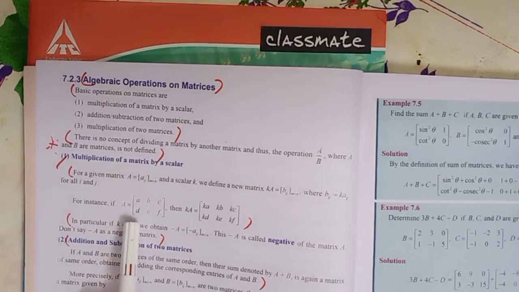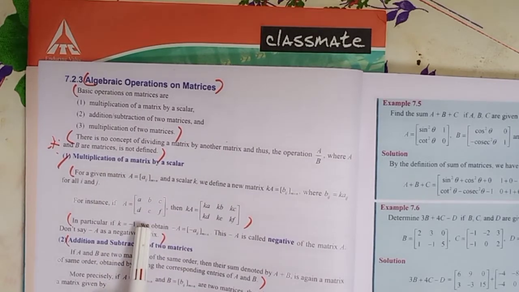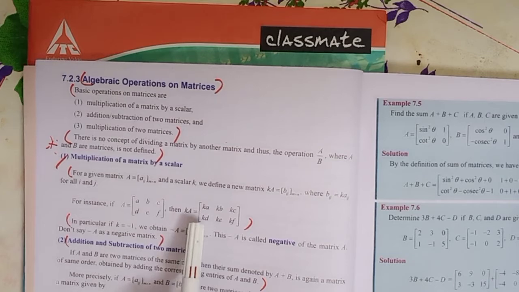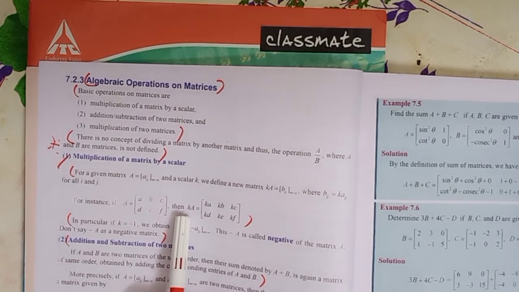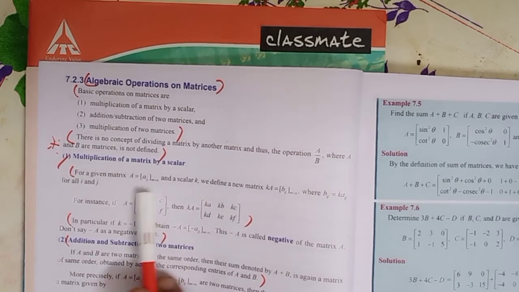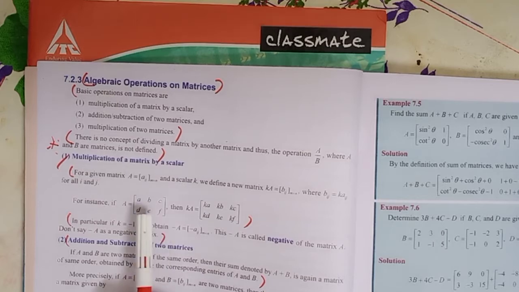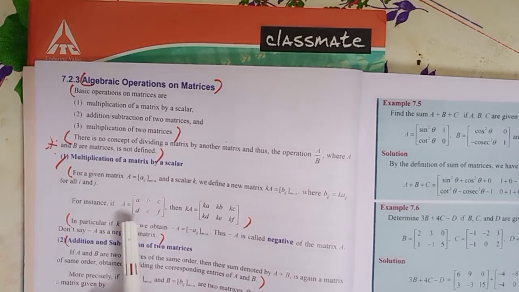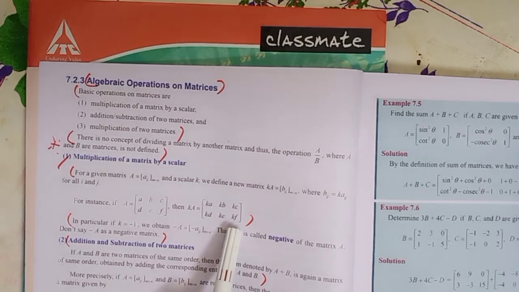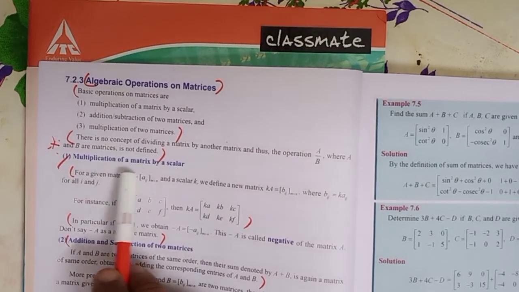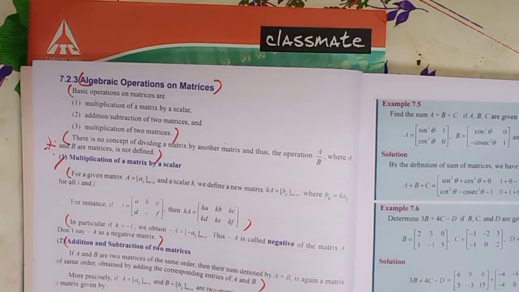Look at the example here. A is a matrix here, A, B, C, D, E, F. That is multiplied by K. That means each and every element of the matrix A should be multiplied by K. You will be getting Ka, Kb, Kc, Kd, Ke and Kf. Right? That is a multiplication of a matrix by a scalar.